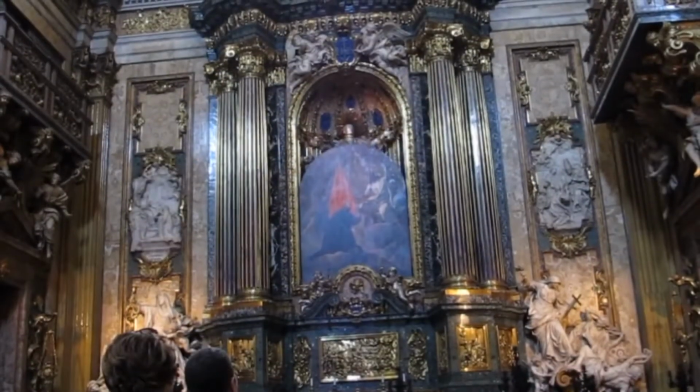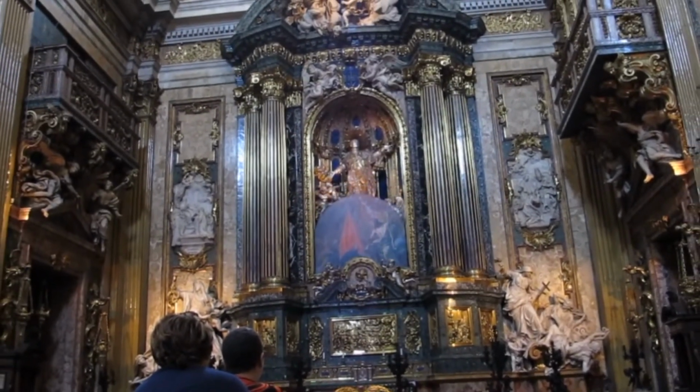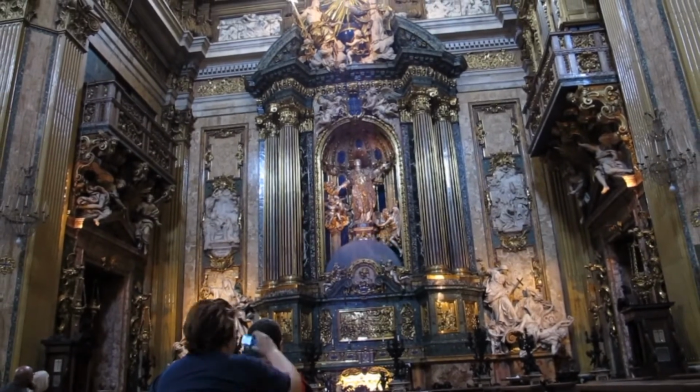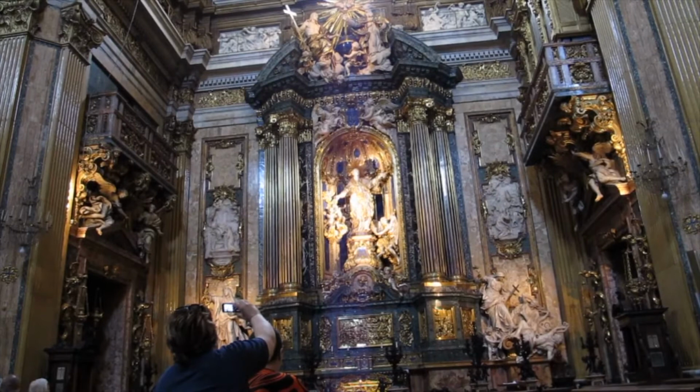In the Church of the Gesù in Rome, which is the mother church of the Jesuit order, there is a painting of St. Ignatius kneeling in prayer before Christ. Every evening at 5:30, the painting is lowered and a silver and gold statue of St. Ignatius in glory is revealed.